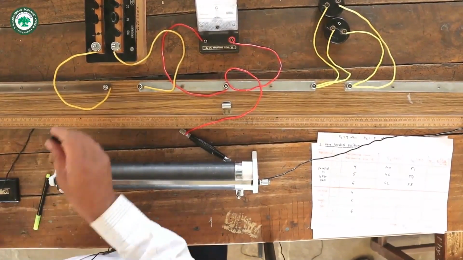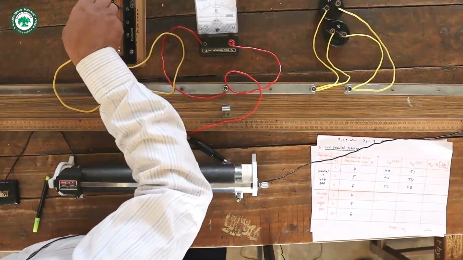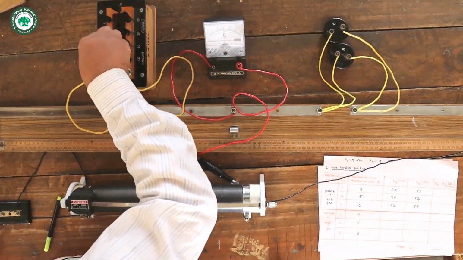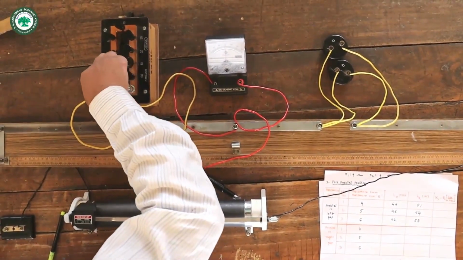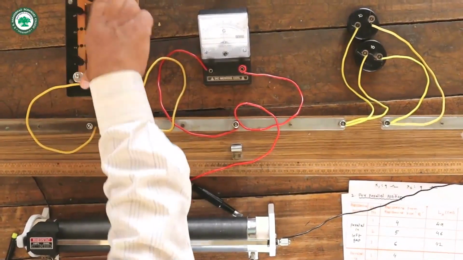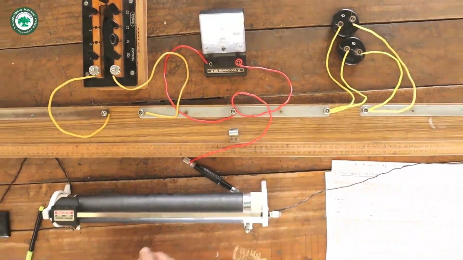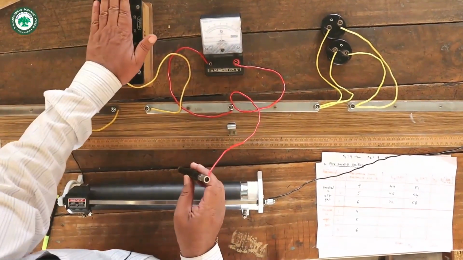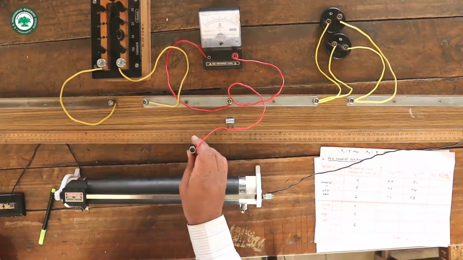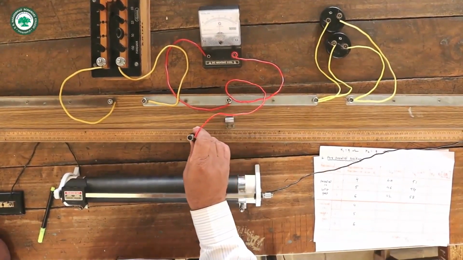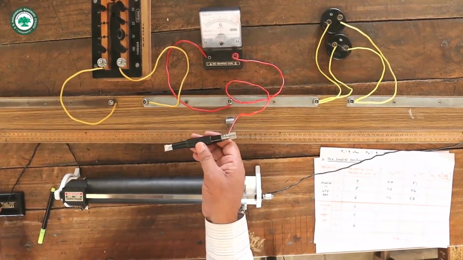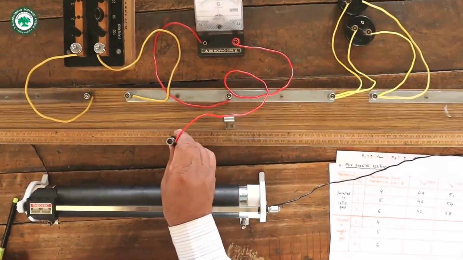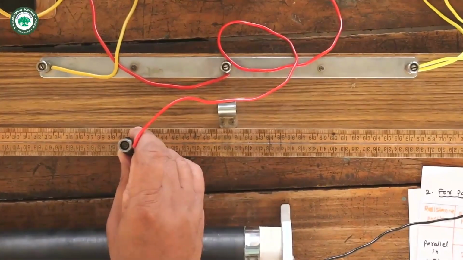Now take the value of resistance from the box and find the balancing condition here. Now the value of R is 2 plus 2, that is 4 ohm. Close this key for a moment and find the point D at which the galvanometer shows zero deflection.